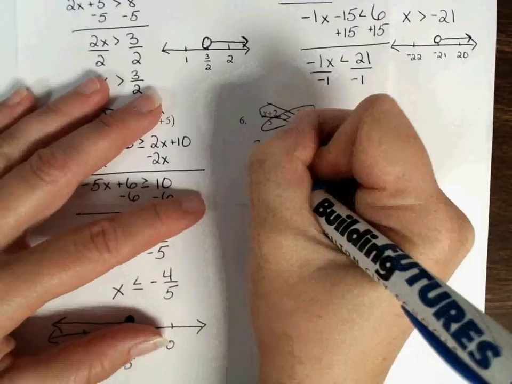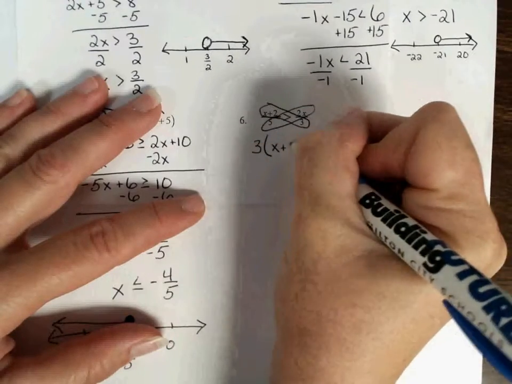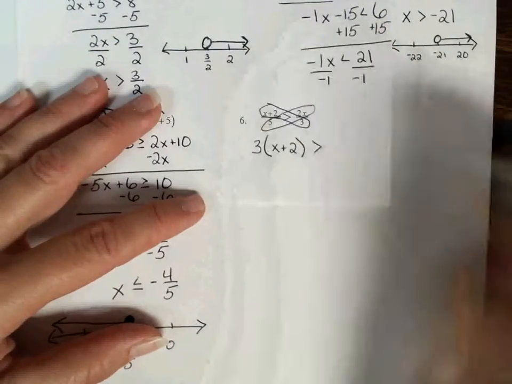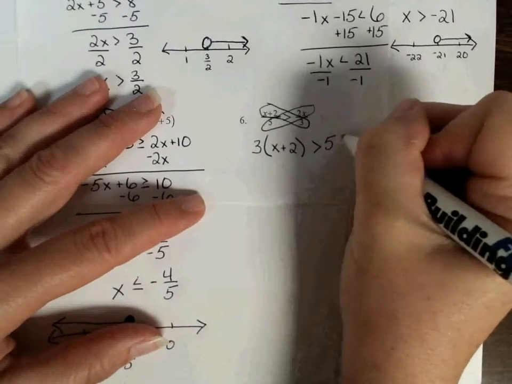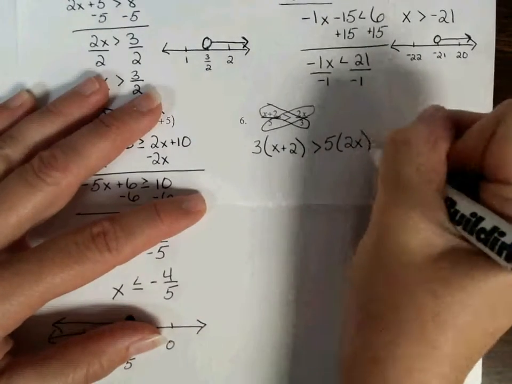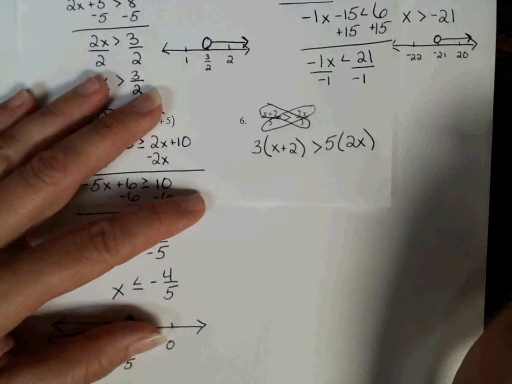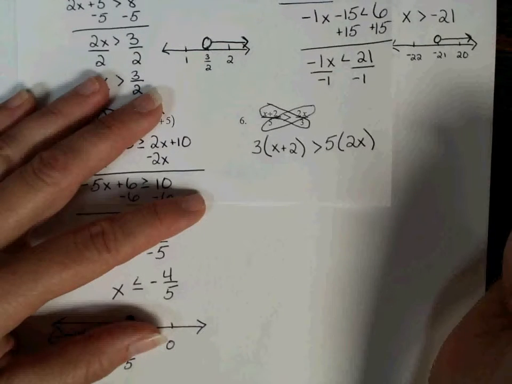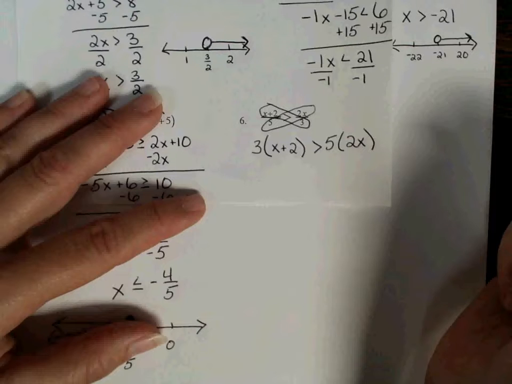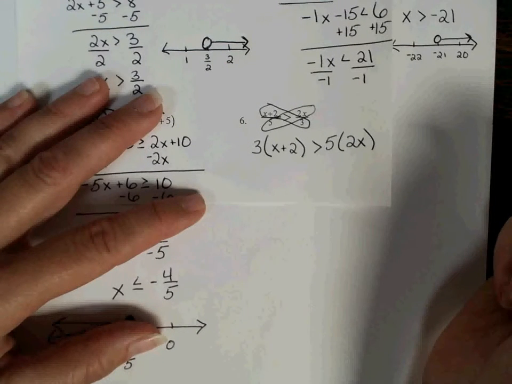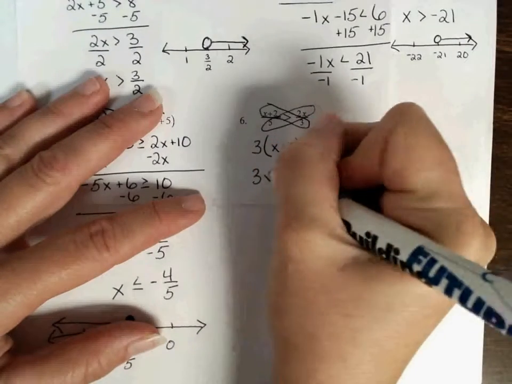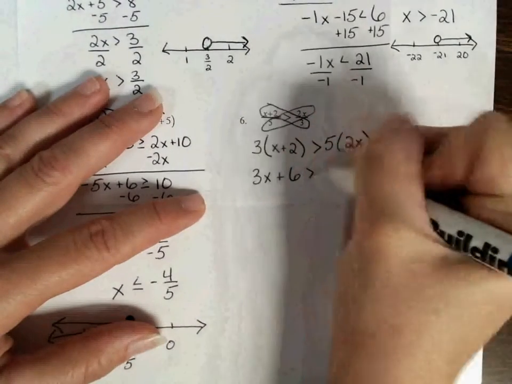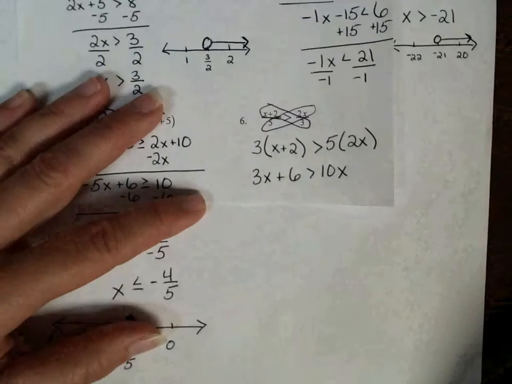So we're going to have 3 times the quantity x plus 2, keep the inequality symbol, is greater than 5 times 2x. So I will have 3x plus 6 is greater than 10x.